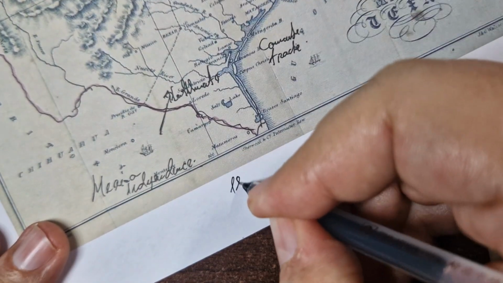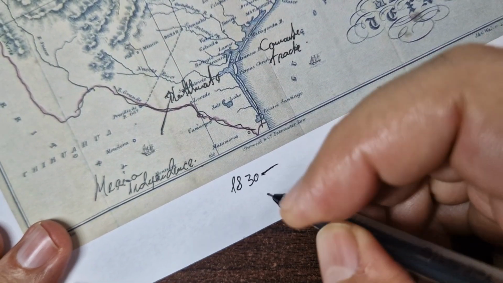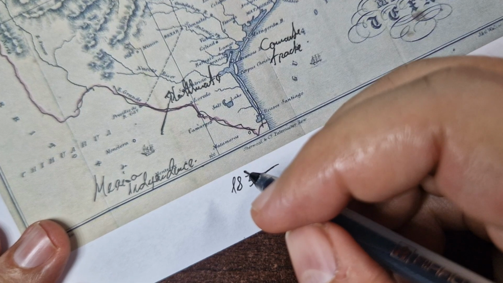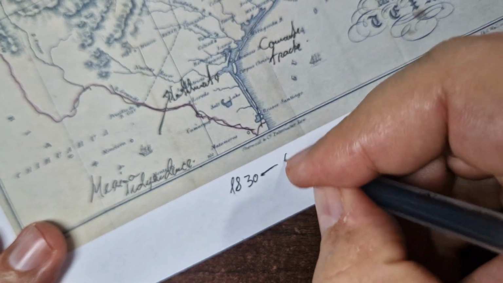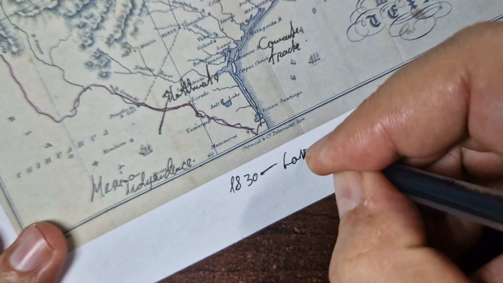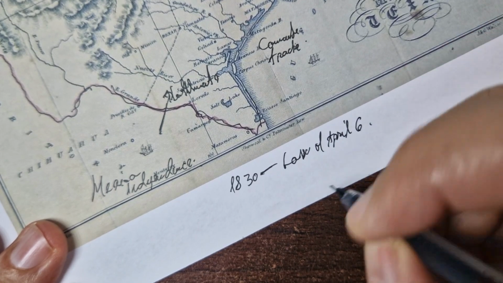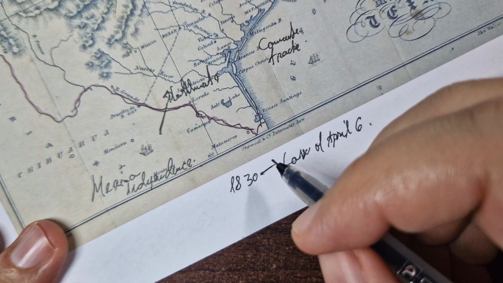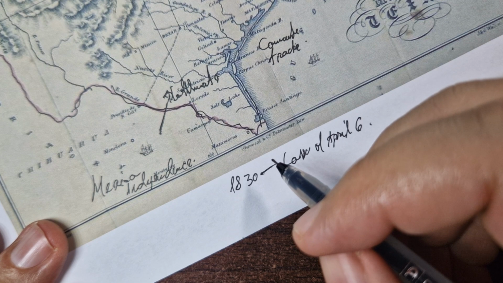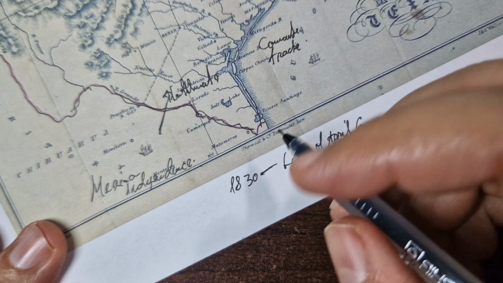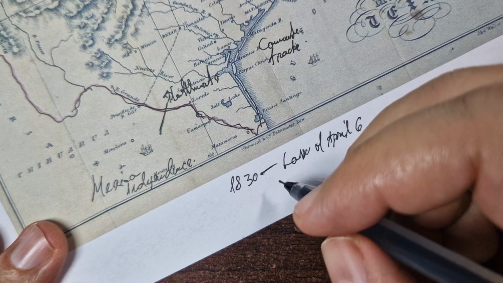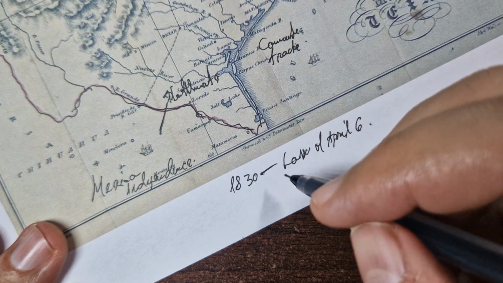In 1830, the law of April 6, Mexico banned further American immigration, leading to tension.